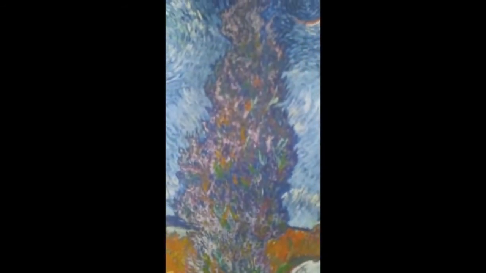Okay, so we have the outline of the tree. Now that we have the outline, we're just going to keep doing like we have in the image. We're going to keep bringing that rhythm on the inside.